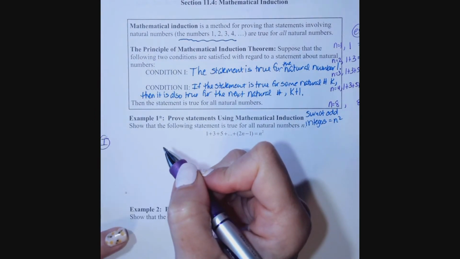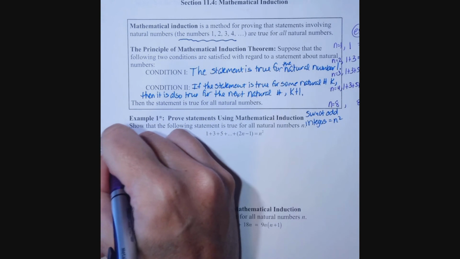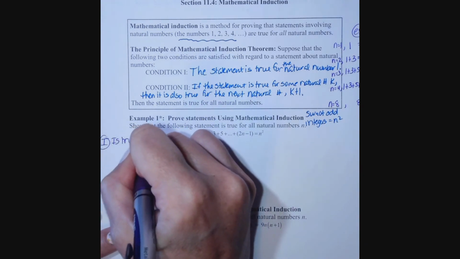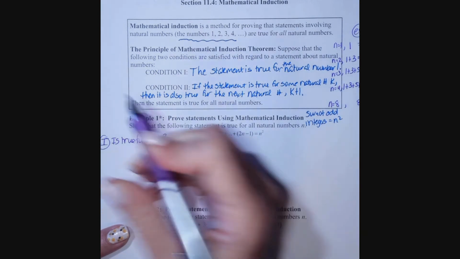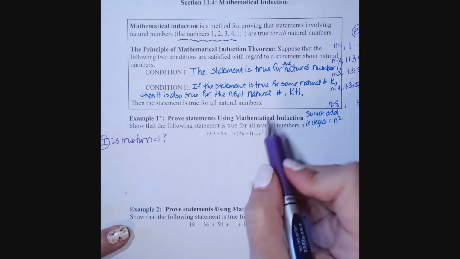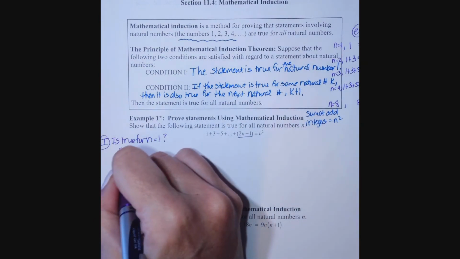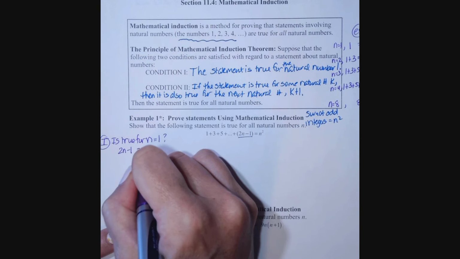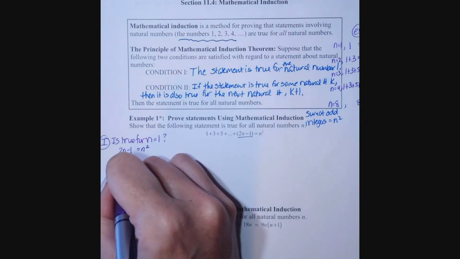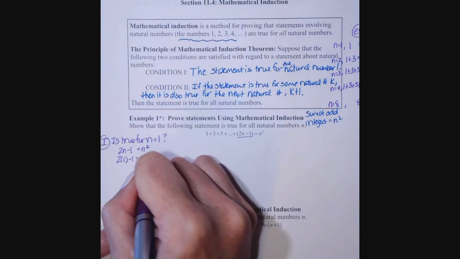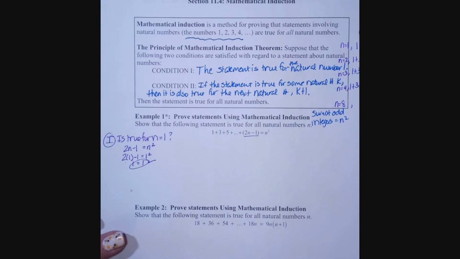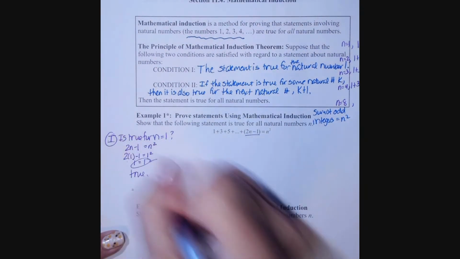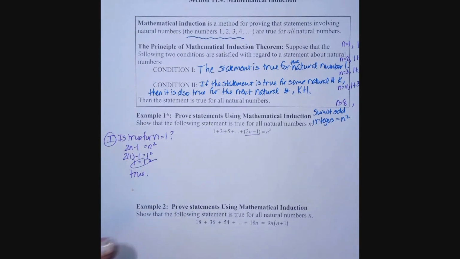And we're going to see if it is true. Is it true for n equals 1? Well, if n equals 1, then I take that general case, 2n minus 1, and I need to see if that equals n squared. If n is 1, I have 2 minus 1 is 1, and 1 is equal to 1 squared. So yes, it is true for our first condition. That satisfies the first condition.